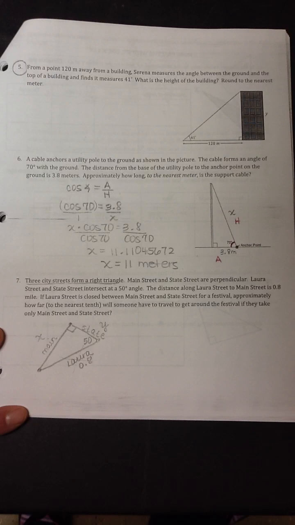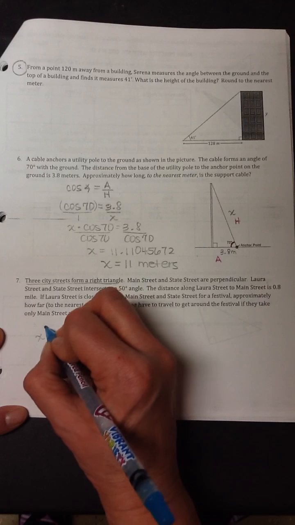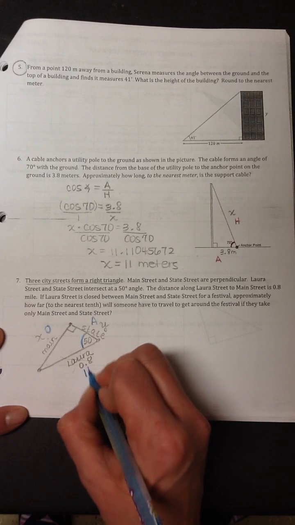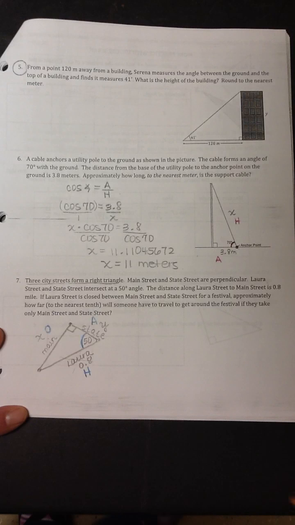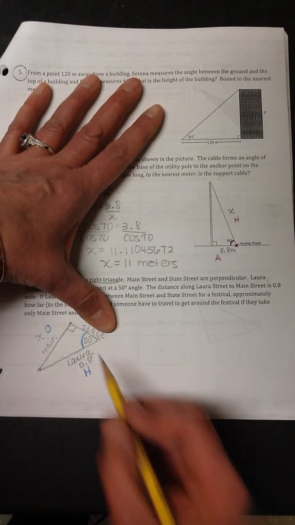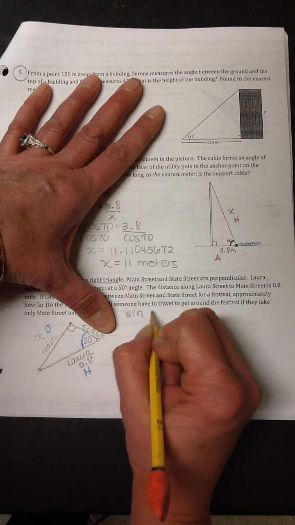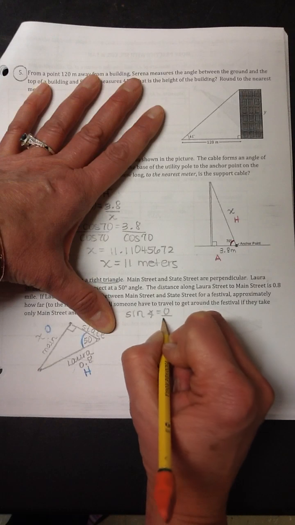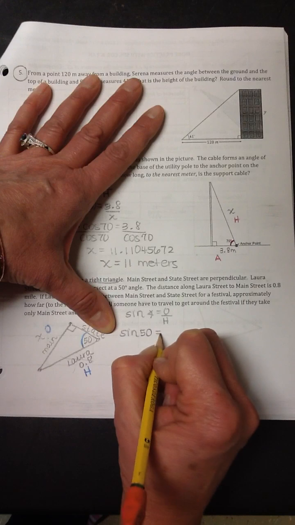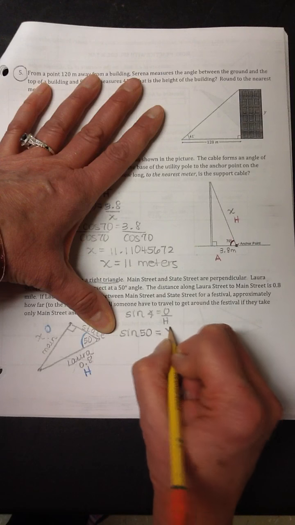With respect to the angle that is being referenced, which is right here, this is the side opposite, this is the adjacent, and this is the hypotenuse. I'm going to first start working with the x, so I'm not going to work on this side of y here. And with respect to x, it's opposite and hypotenuse, so sine. So sine of the angle equals opposite over hypotenuse. The sine of 50, the angle being referenced, equals x over 0.8.